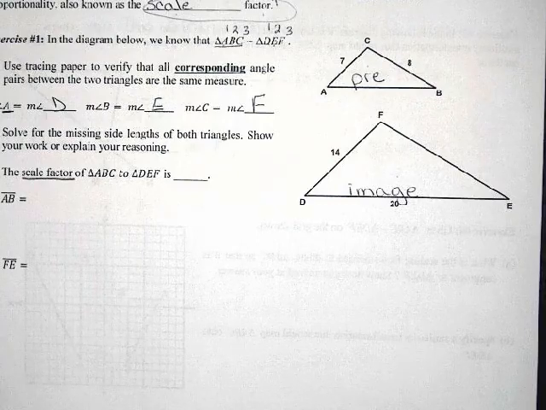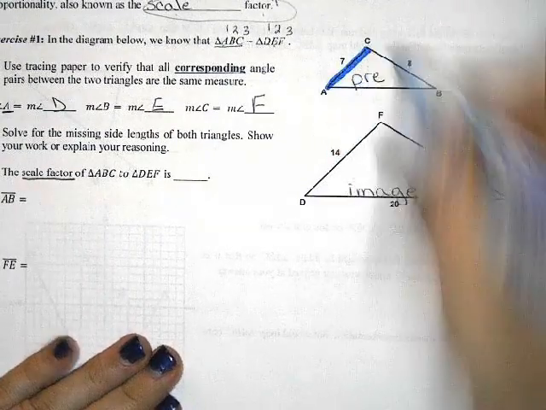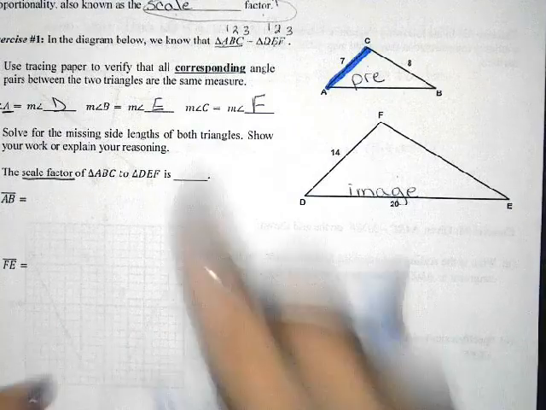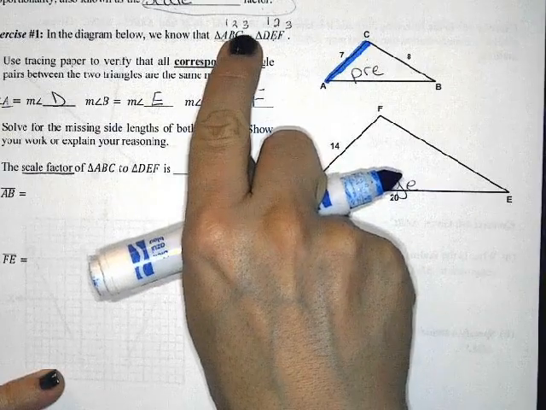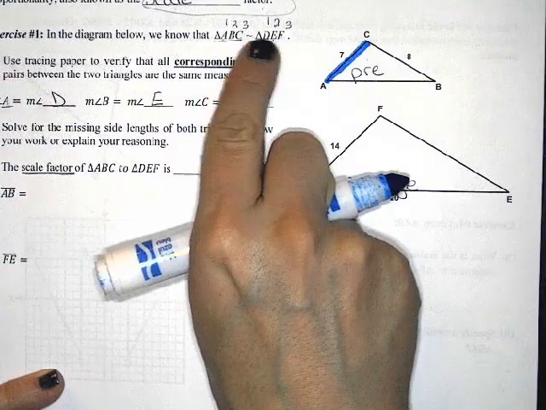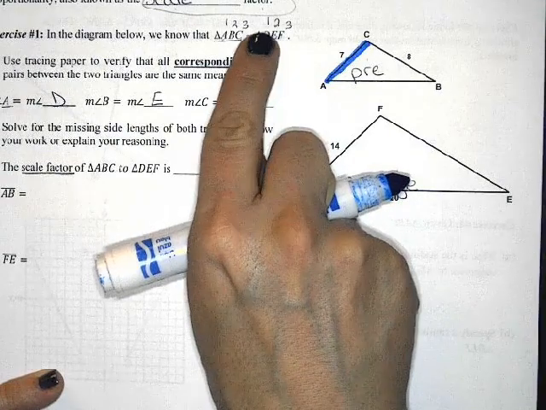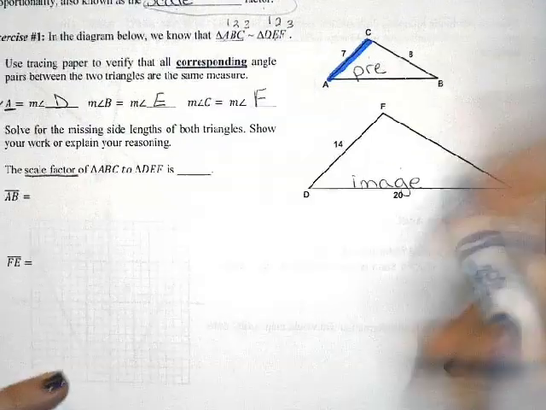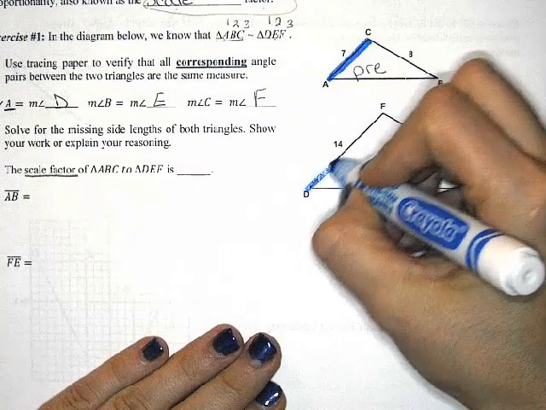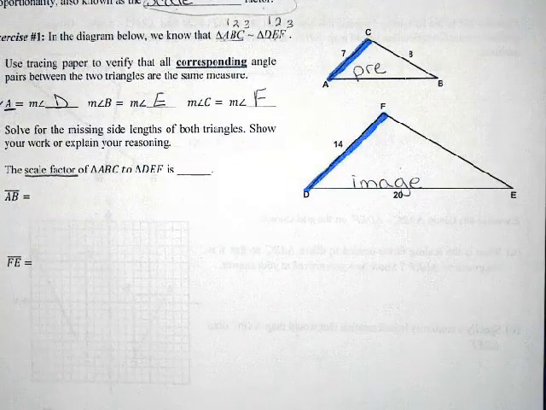So if I take a look in the diagram, I see that AC has a number, and A to C goes from 1 to 3. So its matching side would be D to F, which is also the first to the third. And yep, they do indeed have numbers.